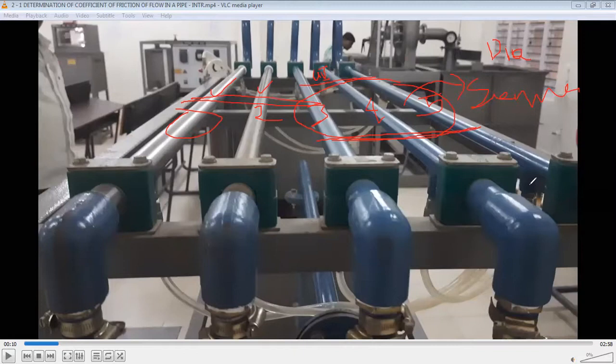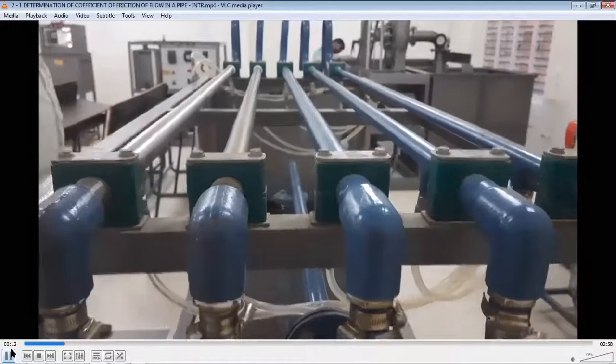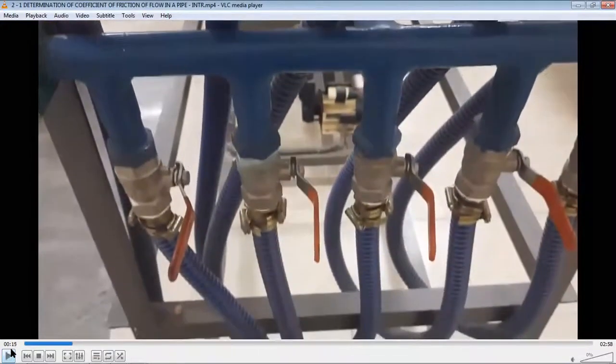Totally five pipes are there. In that one, you are going to do the experiment. Three pipes are related to different materials. Means these three are different materials, and these three are different in diameter. Okay, these are the valves for each pipe for each different experiment.